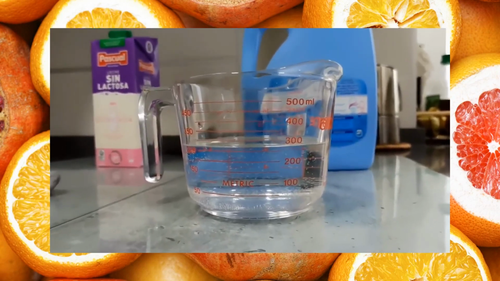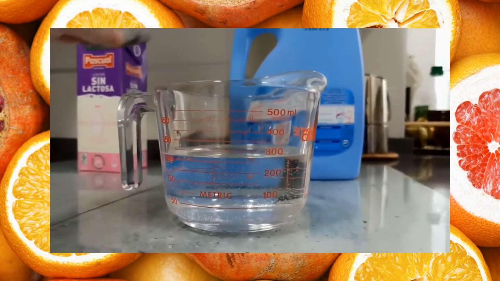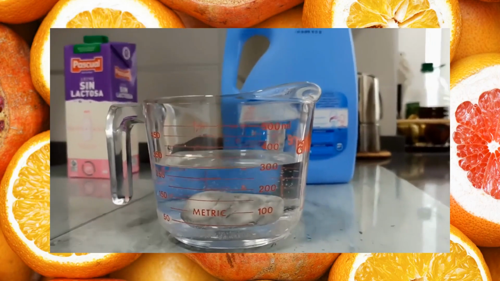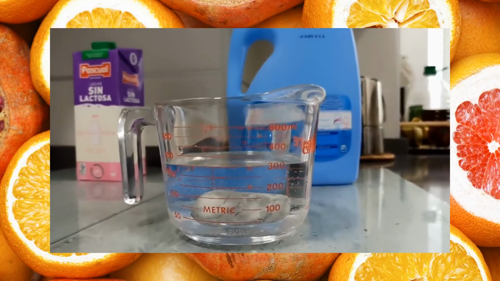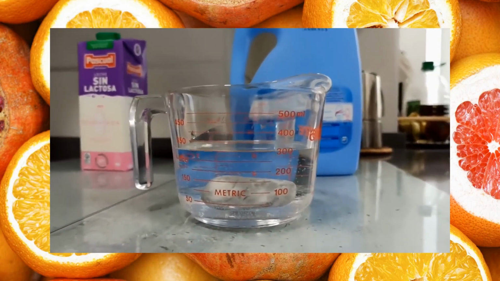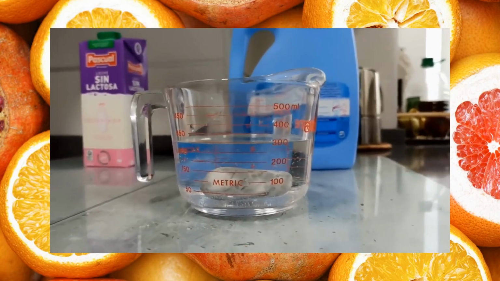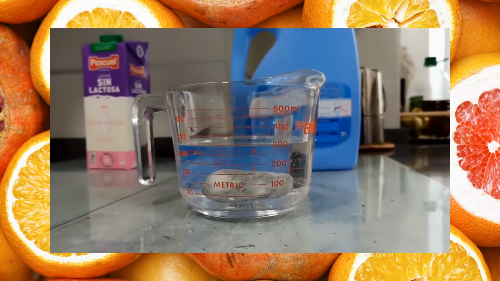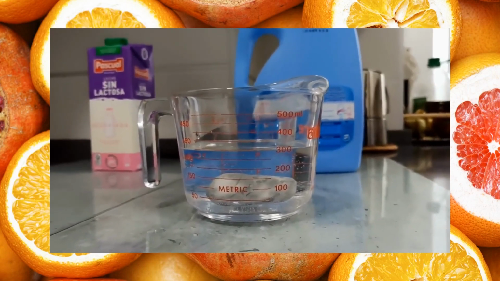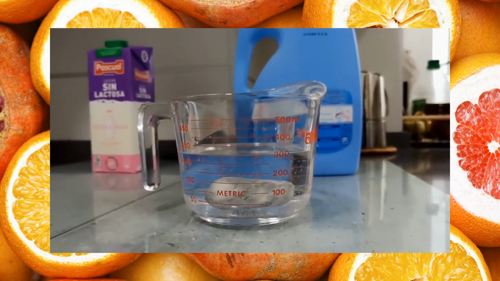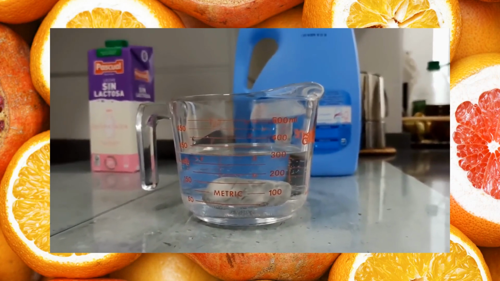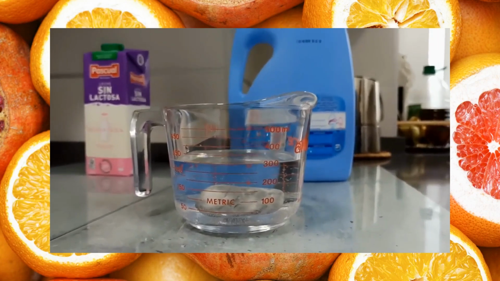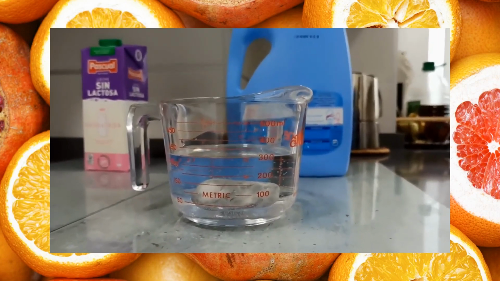So I am going to put a stone inside the water, and we are going to see that now the water is at 300 milliliters. So that means that the volume of that stone is 50 milliliters, because it's the difference between the water without the stone and the water with the stone.